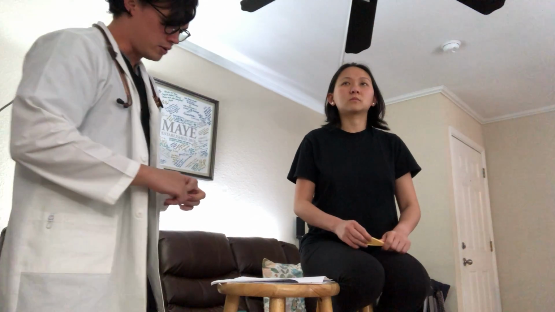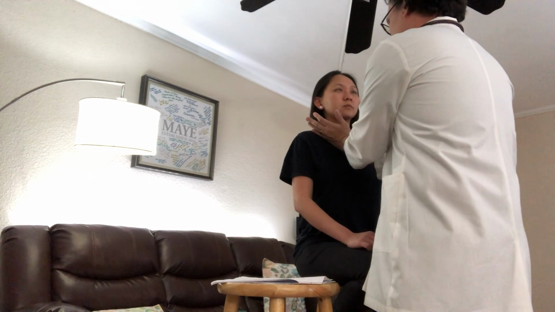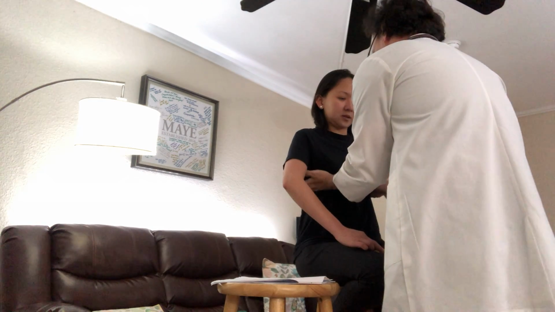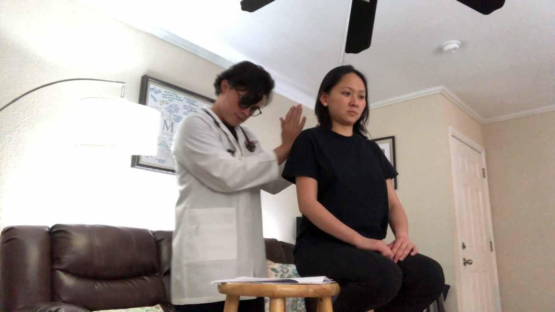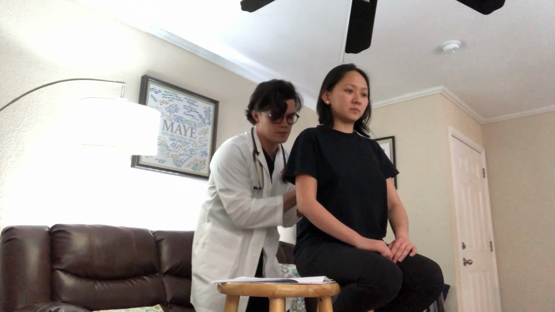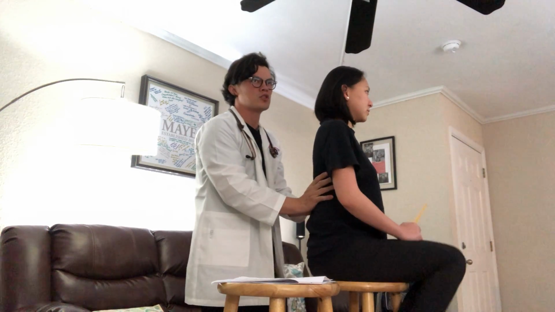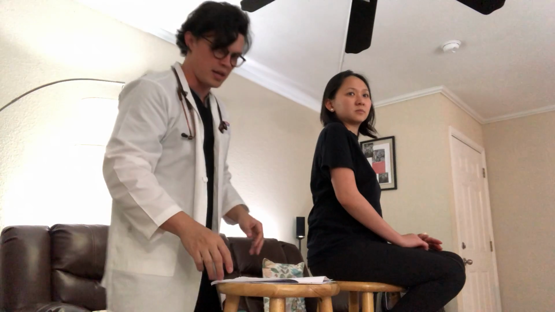So for the palpation, you check for the respiratory excursion. And then you do your tactile fremitus. So you ask the patient to say 99. Okay, and then you will do the same for the posterior side of your lungs. Respiratory excursion is when you put your hands here and then you ask your patient to inhale and exhale. So the expansion should be symmetrical in both of your hands.